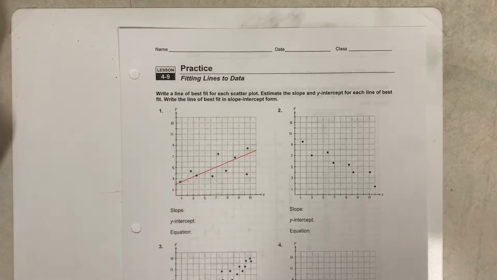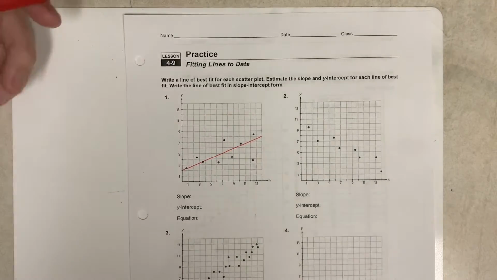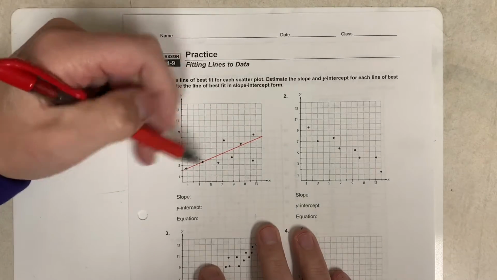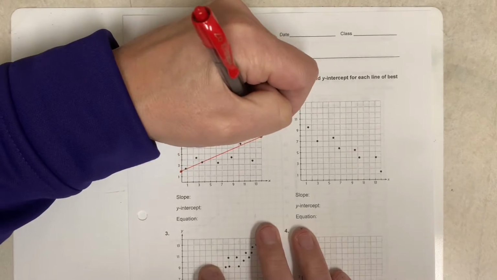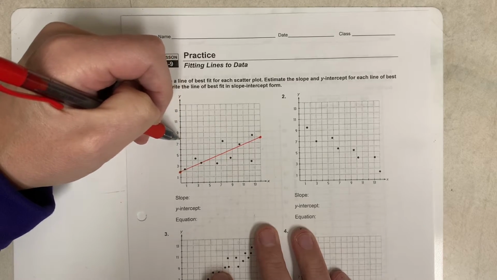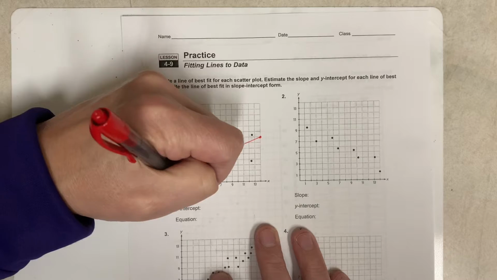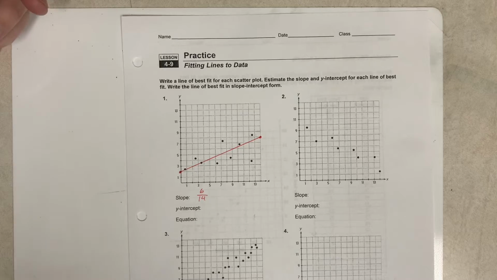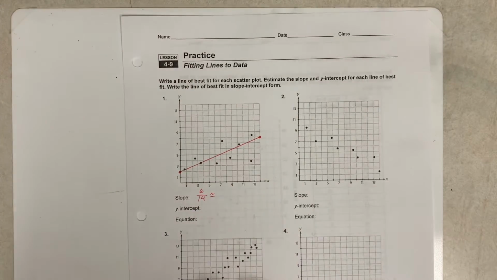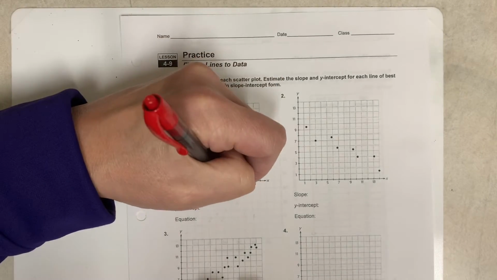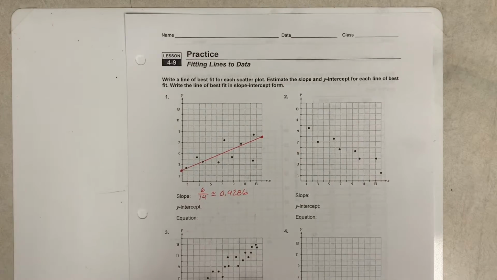All right, so what we're going to do is find the slope and the y-intercept in the equation of each one of these. The slope of this line is going to be basically rise over run. So to go from this dot right here to this one, which is 14 units over, it goes up 1, 2, 3, 4, 5, 6. It goes up 6 and over 14. So that's our slope. Generally though, for our equation, we usually put a decimal in for that. So if you get the decimal equivalent of 6 over 14, that's about 0.4286. And you can just put that in the calculator and it'll give it to you.